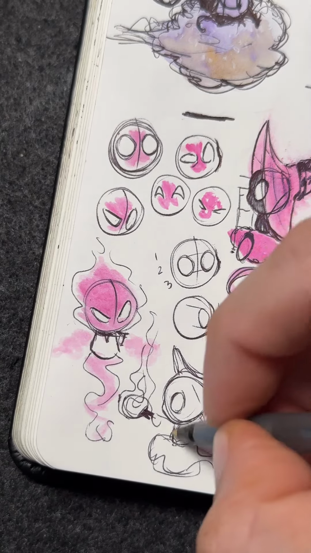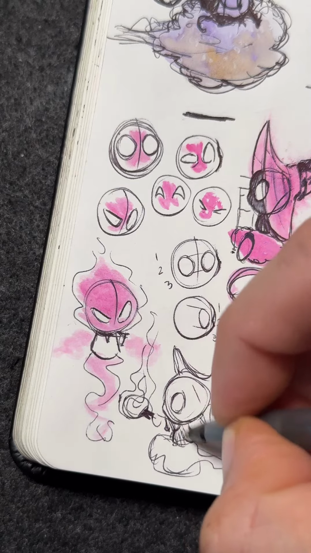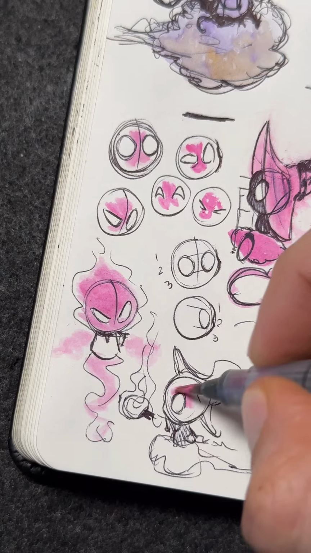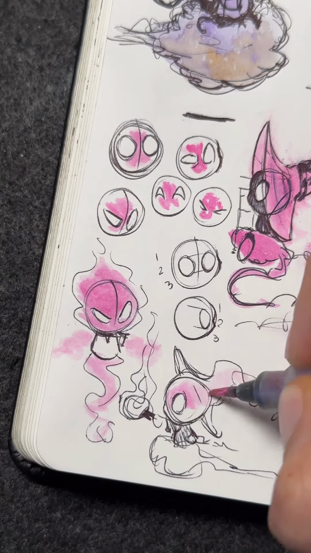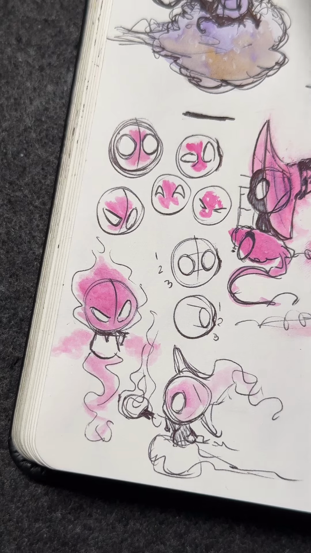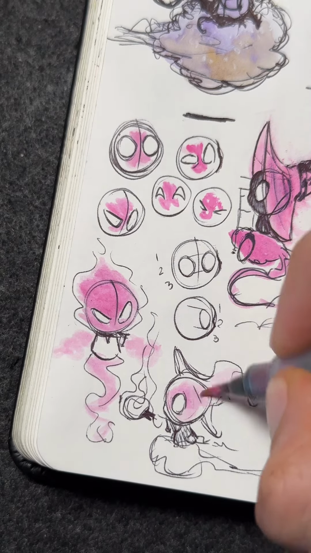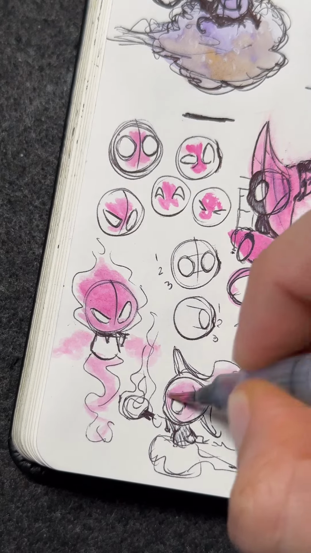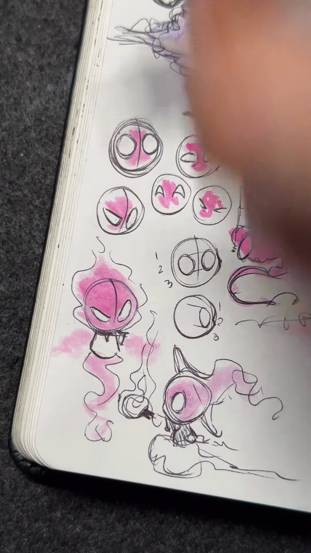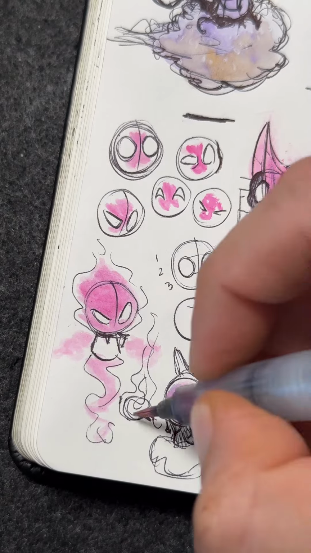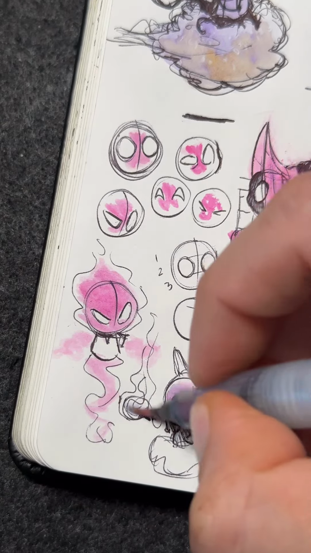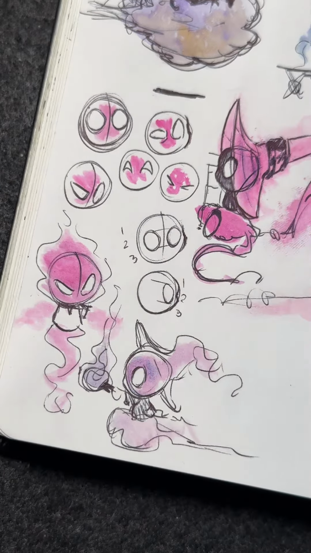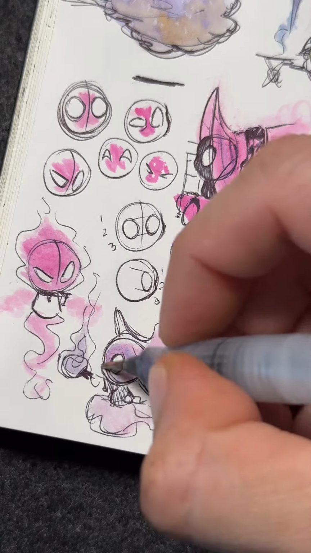His little staff could also be similar. Let's see. That looks pretty cute. So many cool versions. It's gonna be fun for you guys to decide which one you want to do. See, that's really cute too. That looks really cute.